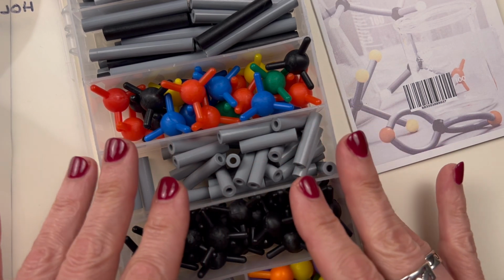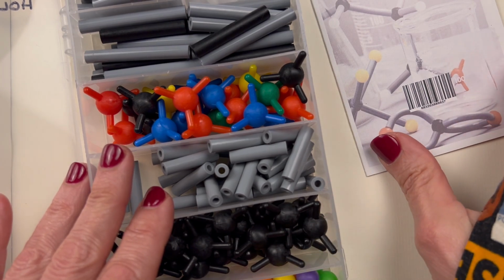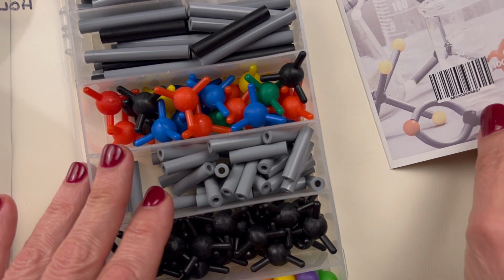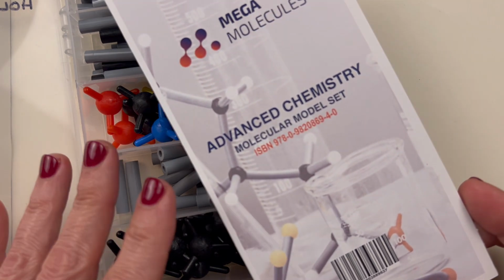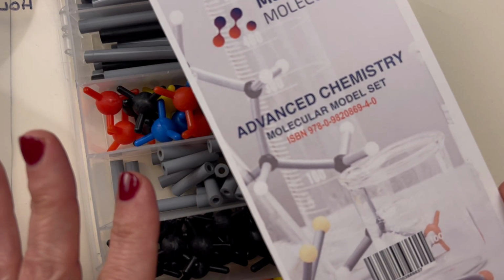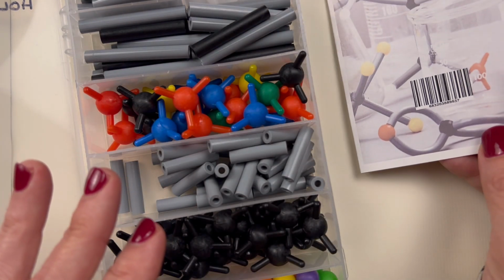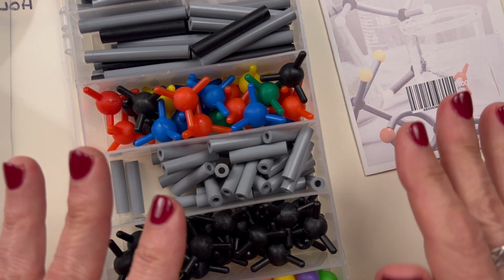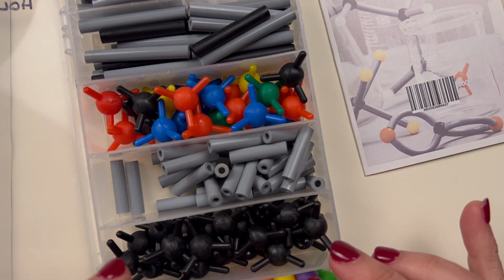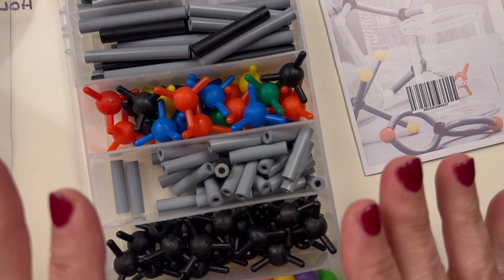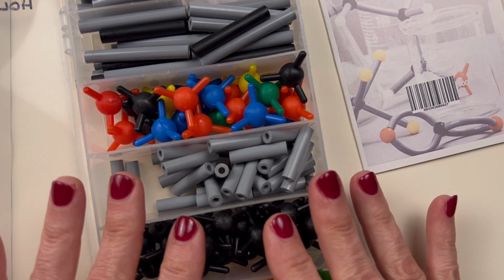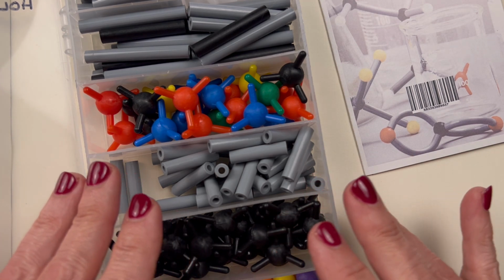So we're going to get to play with this molecule set and build the molecules first. Then I want to talk a little bit about the electrons in these types of molecules and why they're so special.